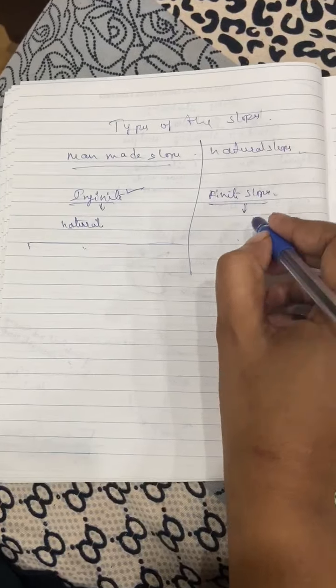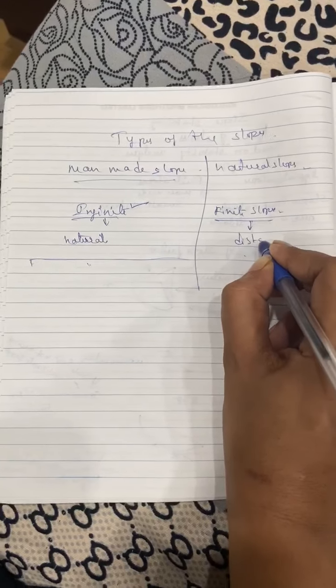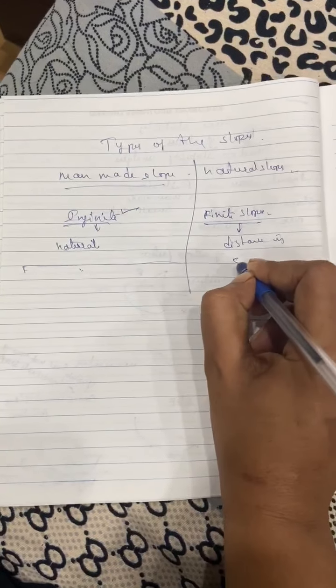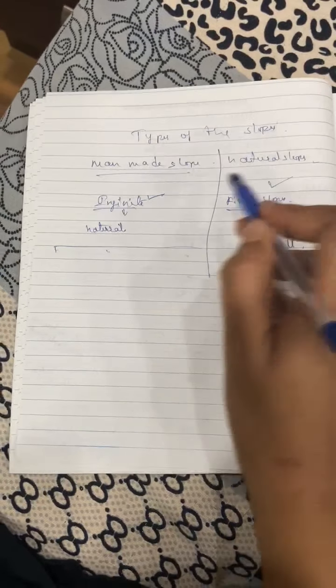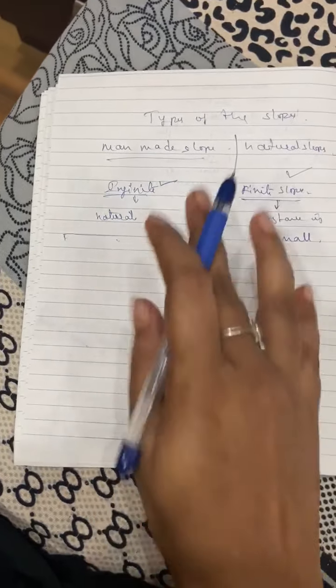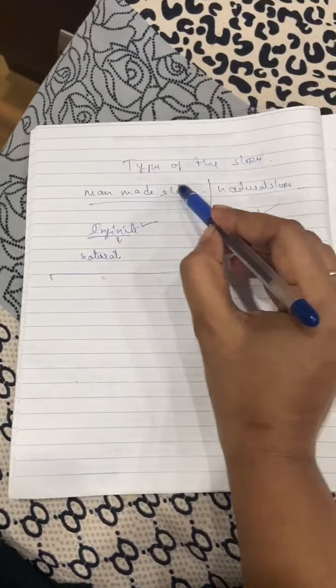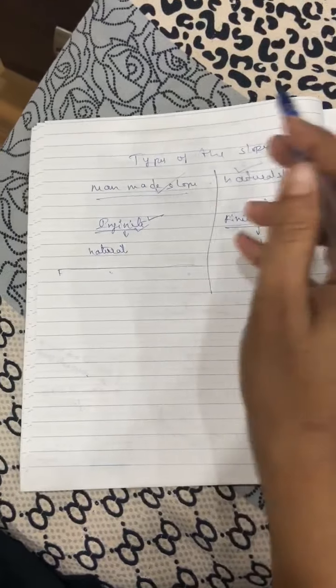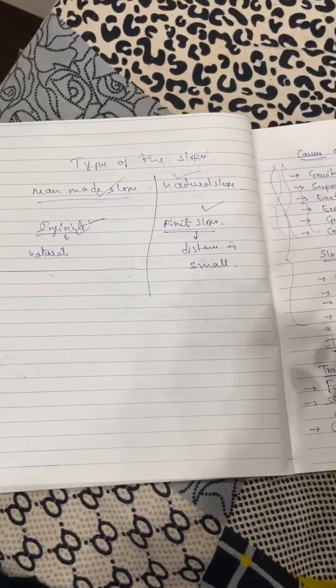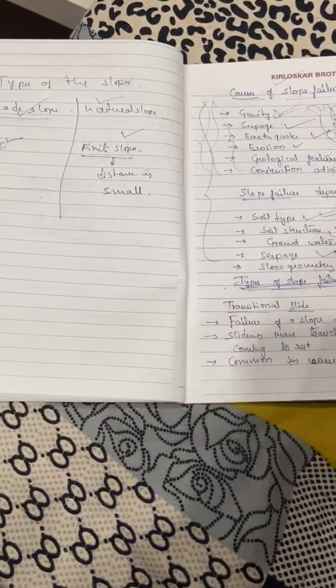Whereas in a finite slope the distance is small. Distance is small, this we will call a finite slope. These are the types of slopes actually. So you can write it as man-made slopes and natural slopes, and finite and infinite. You can find the description in any textbook, you can go through that one.